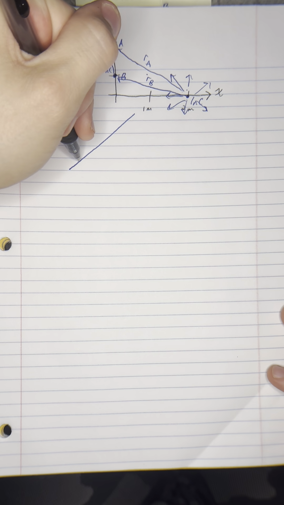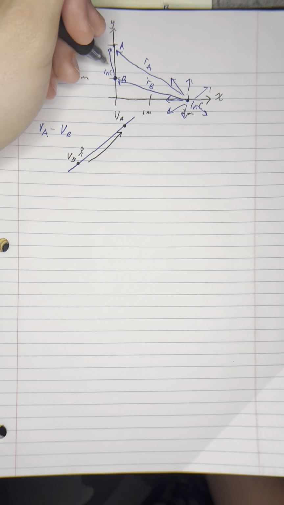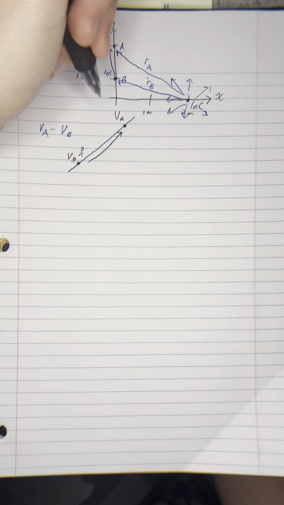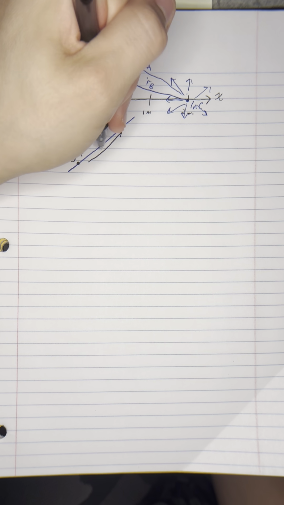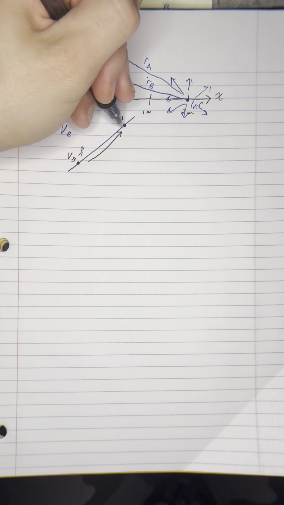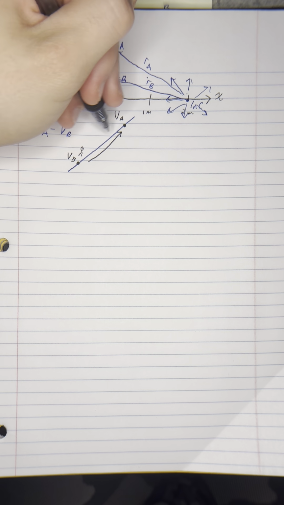Now it's going to take us work to go from point B to point A because, in this case, this is just a position on the graph. We're not actually going uphill, but we do have this point charge here, which kind of acts as our hill, right? So we're putting in work to increase our potential energy.